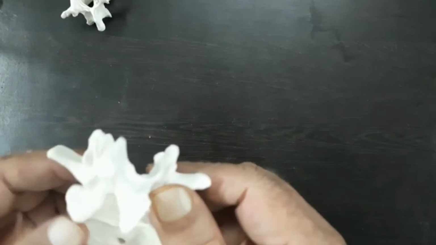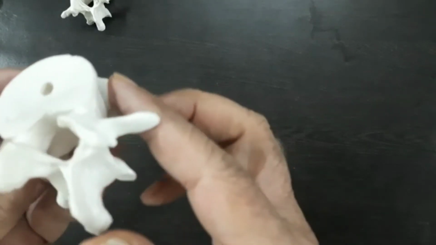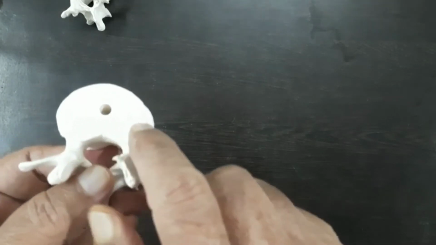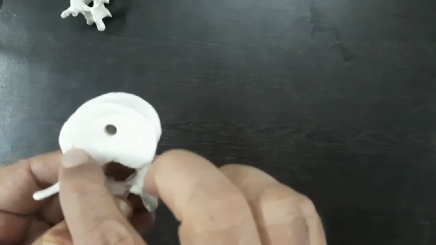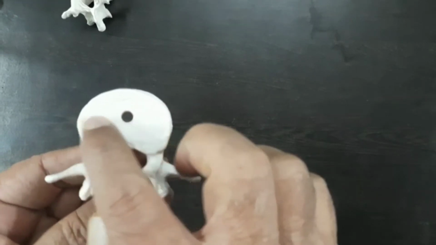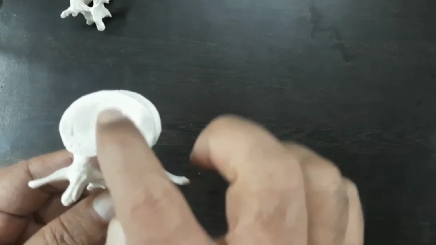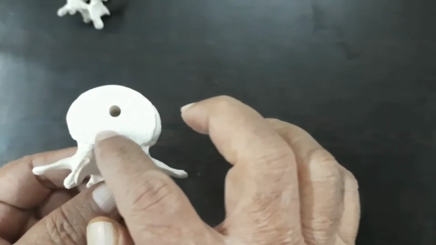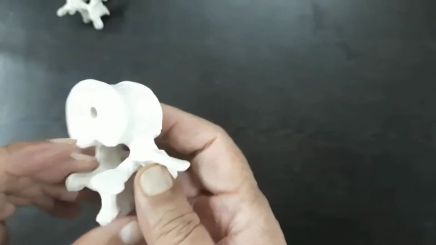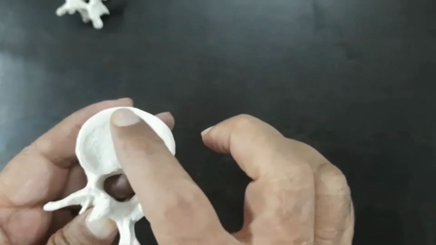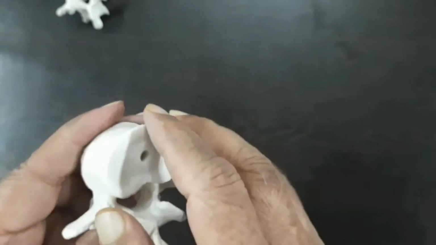So this is a typical lumbar vertebra, and as I said, it has a body. First I will describe the body. The body is kidney shaped, which means its side to side dimension is more than its anteroposterior dimension. You can see that it is kidney shaped on both the superior and inferior surfaces. So this is the body.